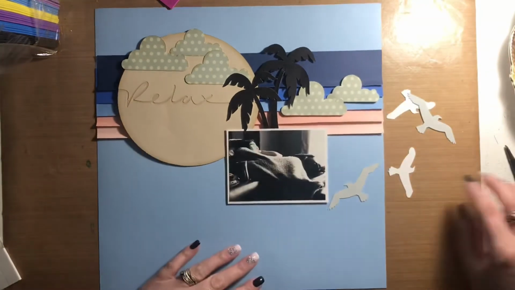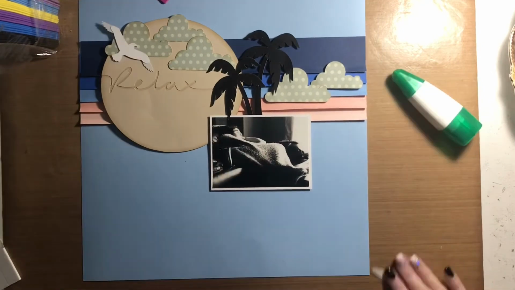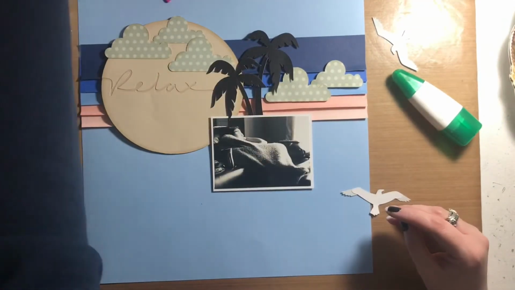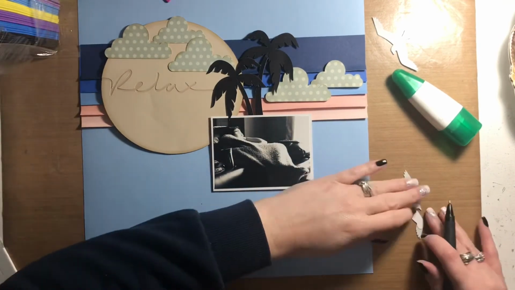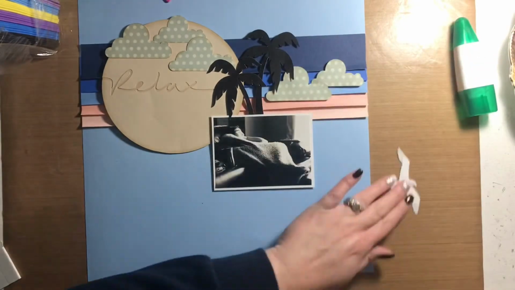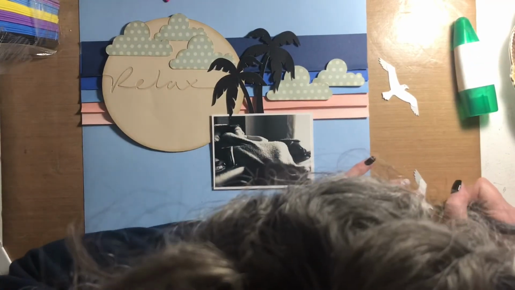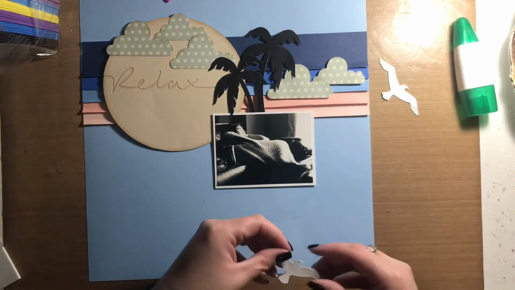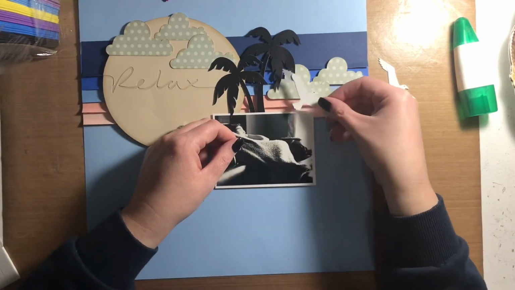Here's the seagulls. I'm going to glue them together because they're 2 pieces off camera. And once I have that done, one will be glued to the title spot and the other one will be glued on the other side of the palm trees. So these little seagulls looked kind of creepy without any eyes.